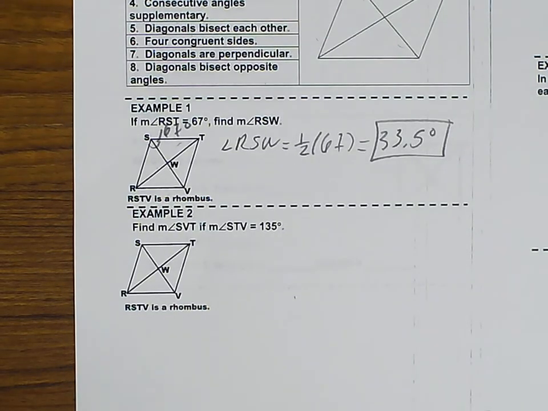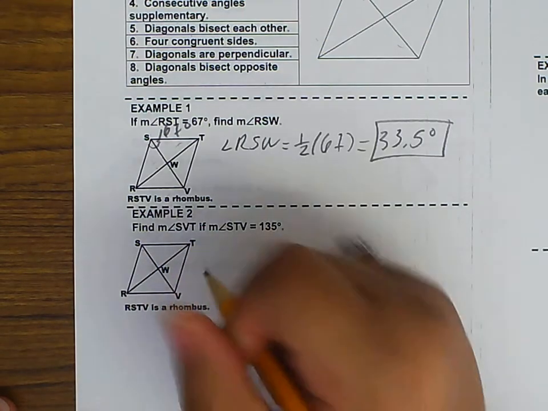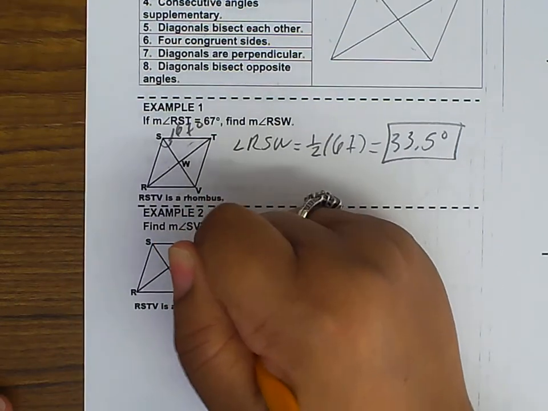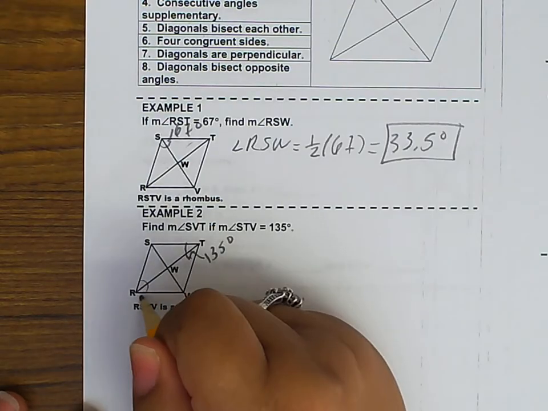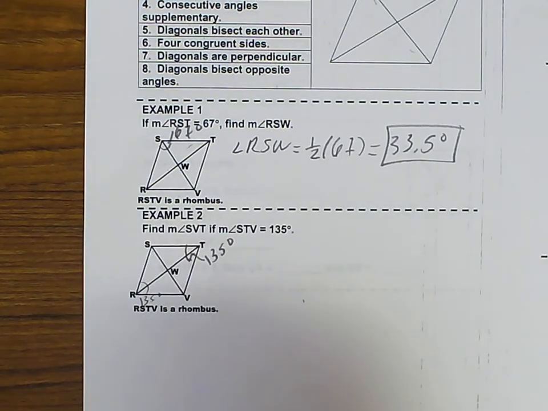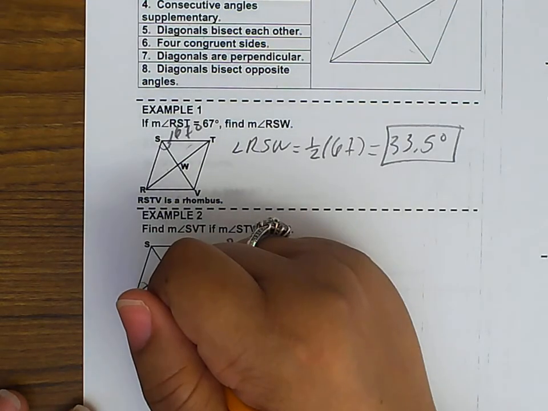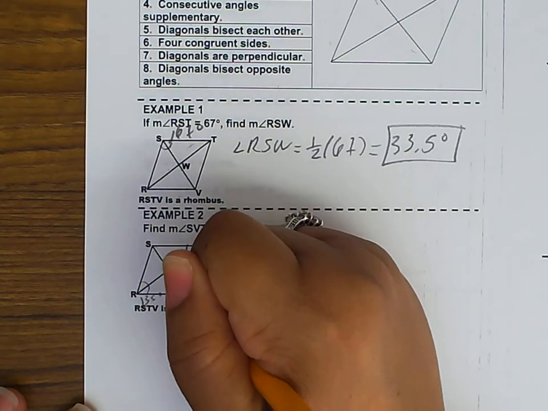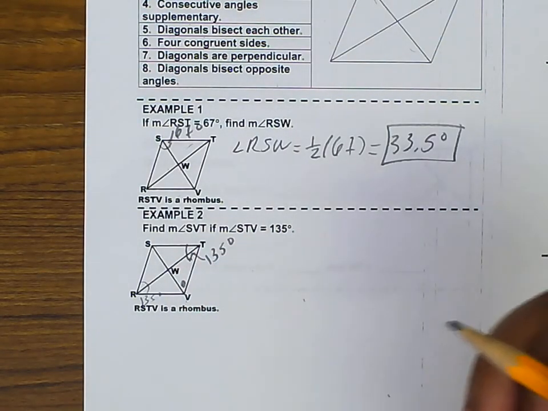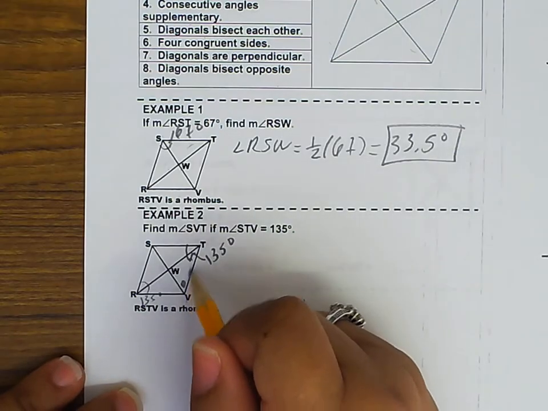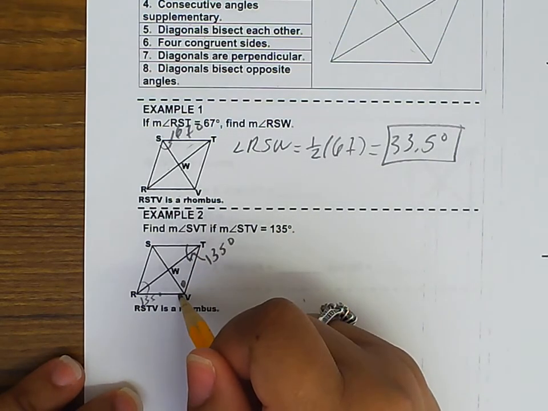All right, let's look at example 2. Example 2 says find the measure of SVT if the measure STV equals 135. So that means this whole thing here is 135, and I need to get SVT. That means there's this little half right there I want to find. First thing I can do is figure out these add up to 180 because it says that in the rules.